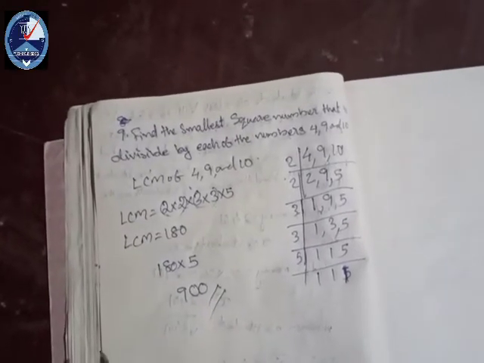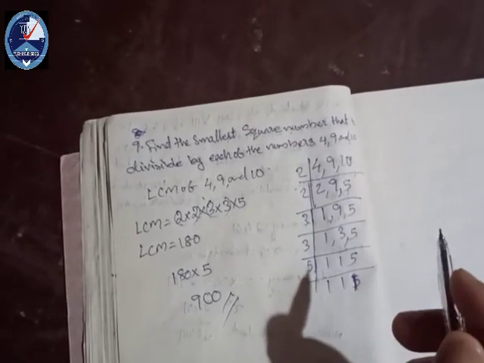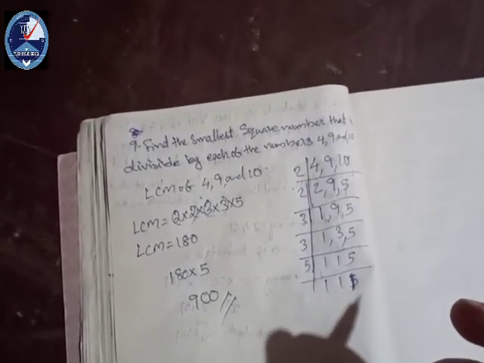Okay, like that we can do the 10th question also. So by this, we conclude today's class.